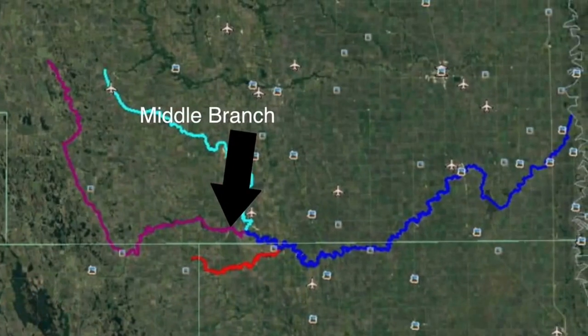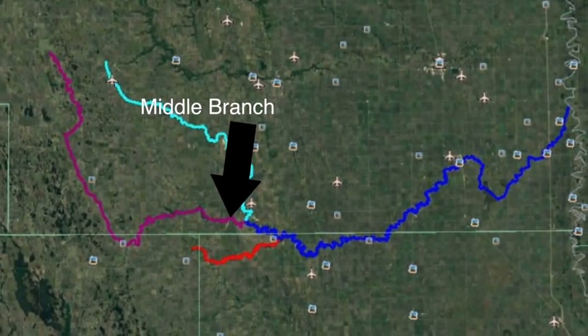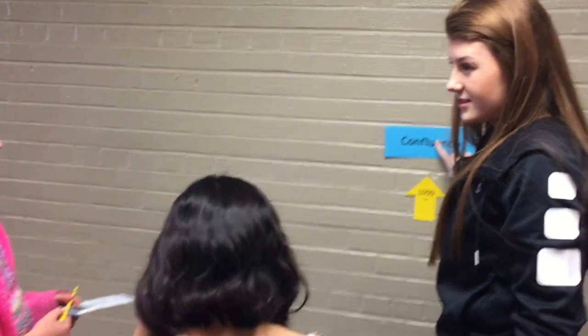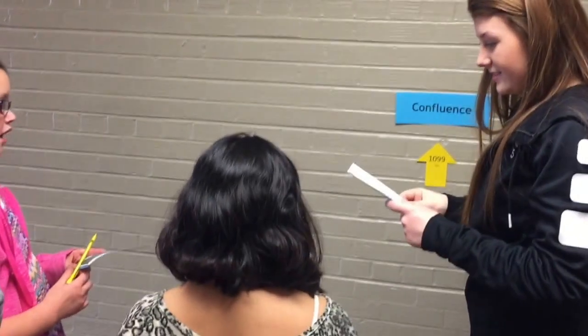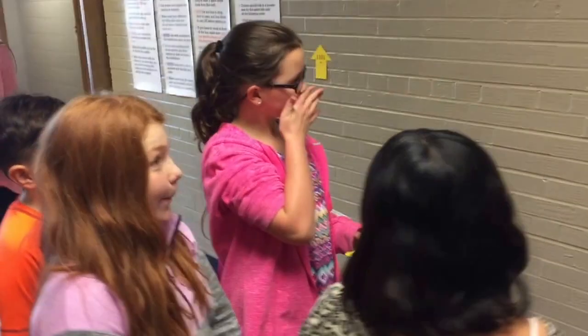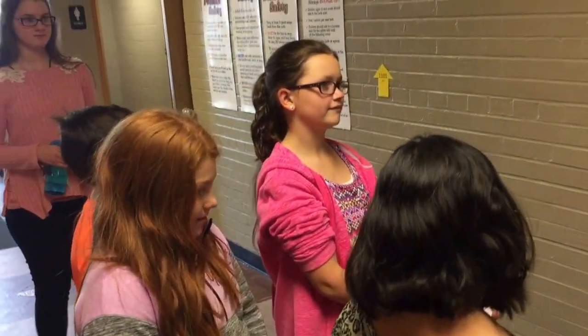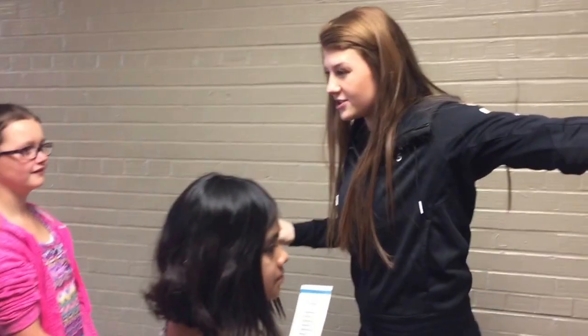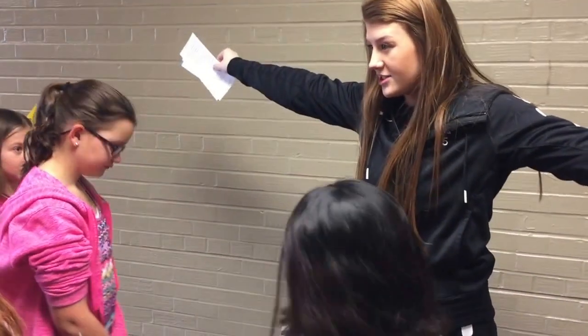Then the tour moves to the Middle Branch, where they will learn watershed vocabulary. Nobody's ever heard of it? What do you think it means? Okay, take a guess. This is the middle branch of the river, and this is the south branch of the river, and they're coming together.